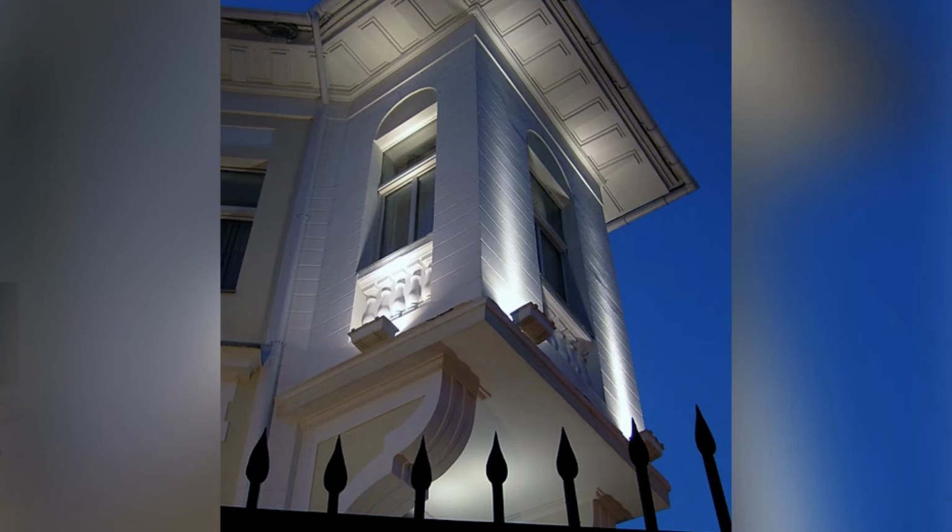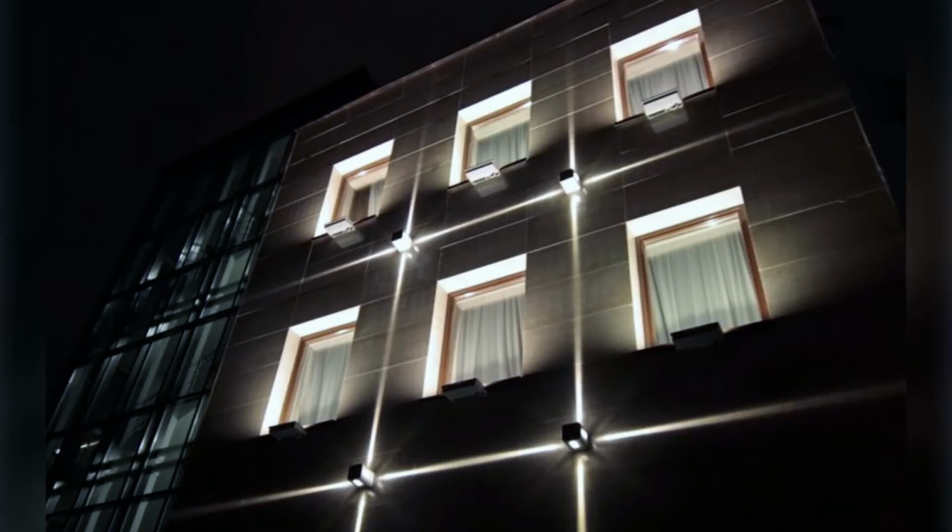The third and probably the most common mistake is parasitic illumination. Parasitic illumination is light from the lamp getting into the windows and into the eyes of guests or owners of the house. So it's when the lamp is on the facade and a part of the light goes into the window. This is not how it's supposed to be.